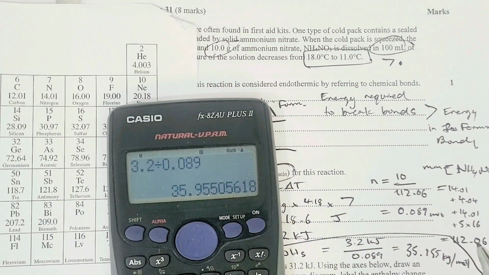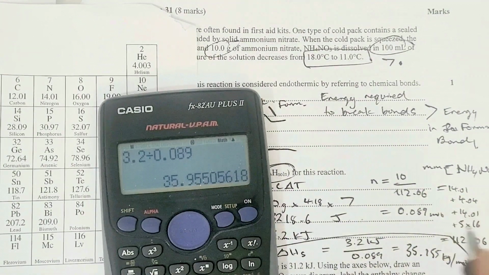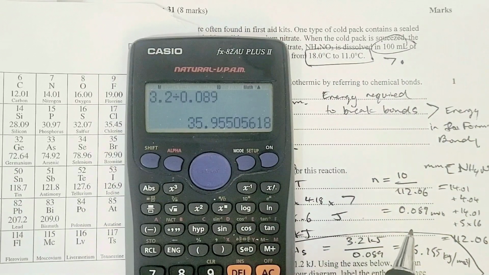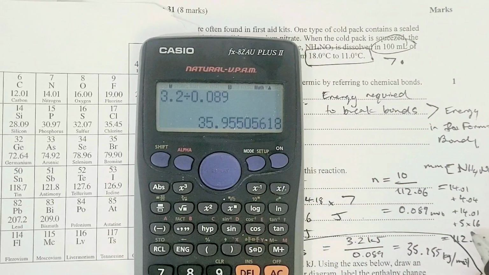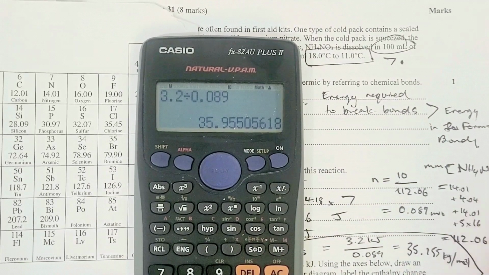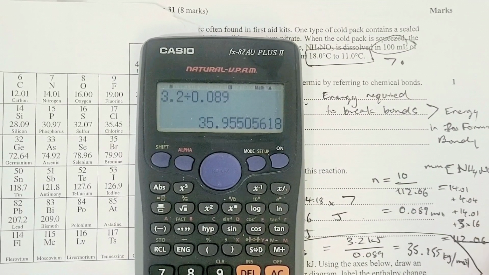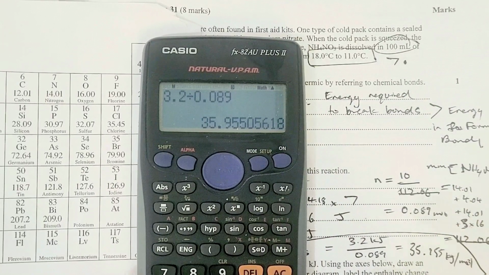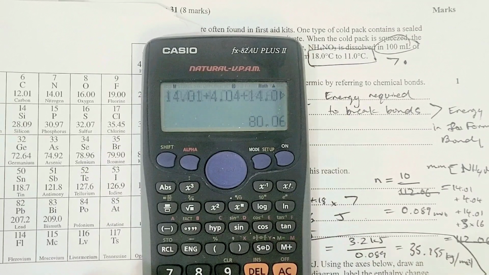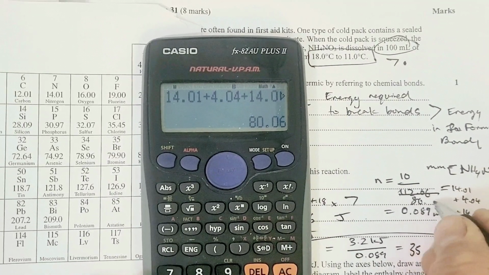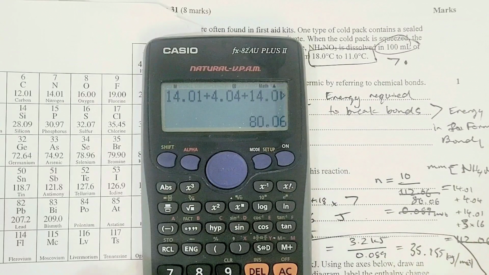Let me just double check that. Oh, that's a 3. Sorry. Down 16. 80.06.